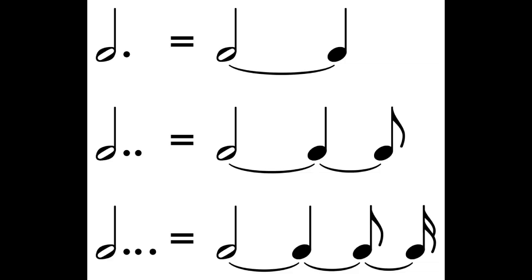Also, it's important to know that sometimes a double dot is used in music. Each dot is equal to half the value of the note or rest. The second dot is then equal to half the value of the first dot. It is possible to have 3 dots. The third dot is then equal to half the value of the second dot.